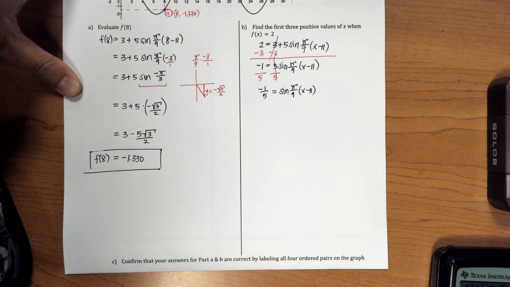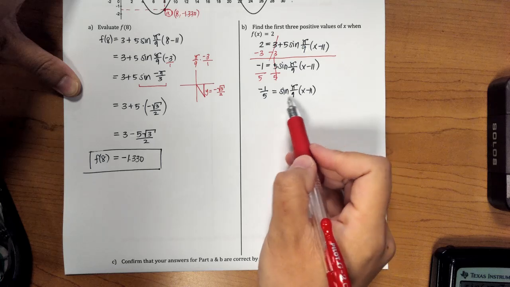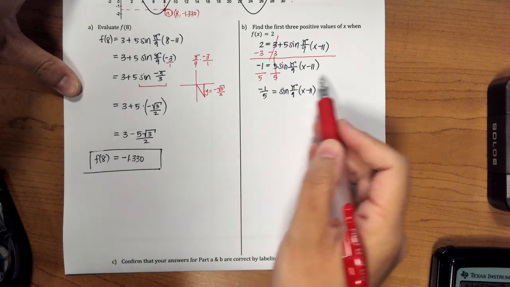Moving a little faster with a little less explanation, because if you watched 2.11a, I've explained why we're doing each of these steps.